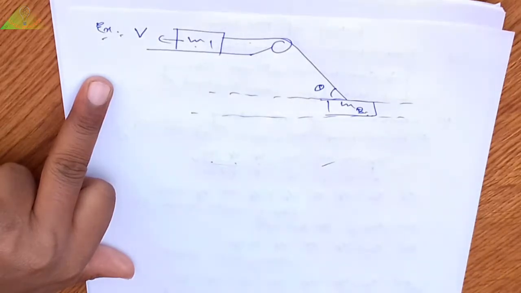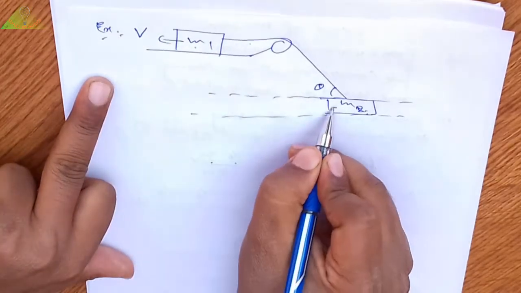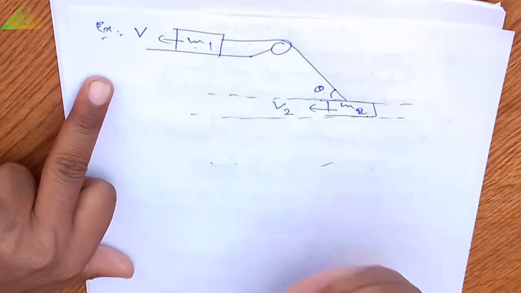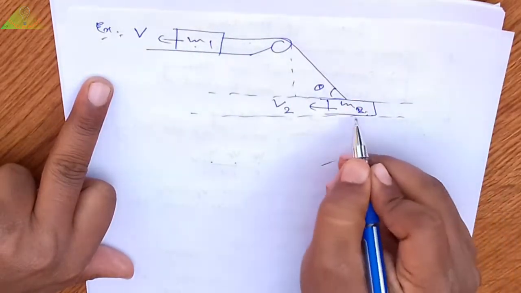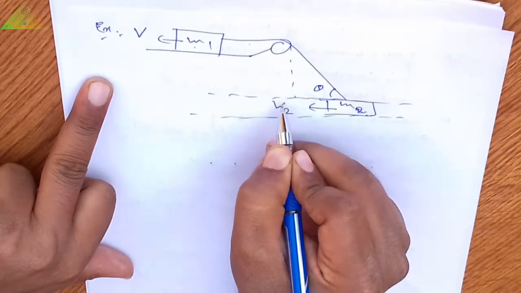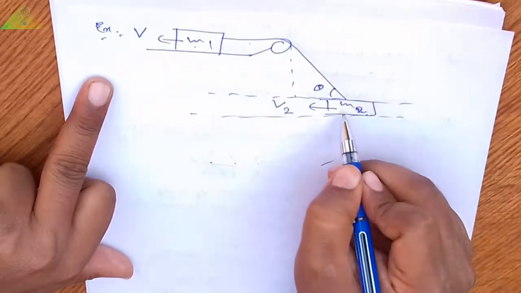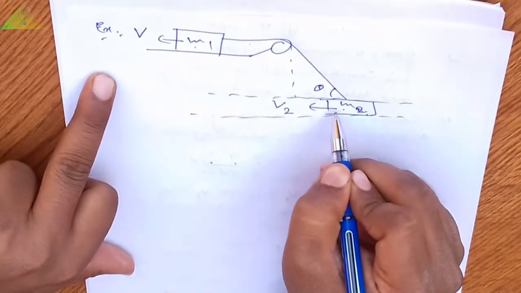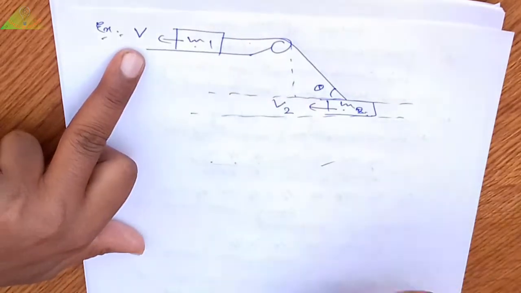If we visualize the question, if this block is moving in this direction, this m2 block will have the tendency to move in this direction, because this is not exactly on the vertical point. So initially, in the beginning phase, this block will be moving in this direction until this block is coming here. But the question is, what will be the velocity of m2 if the m1 block starts moving with velocity v?